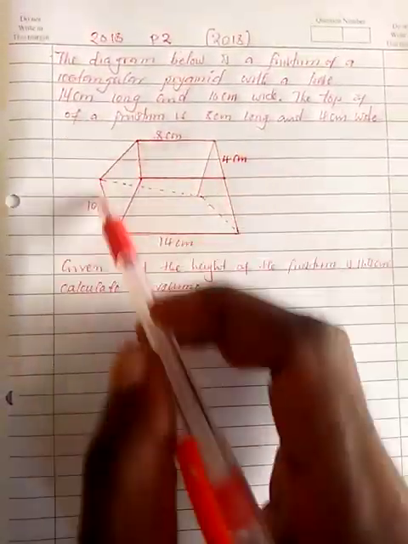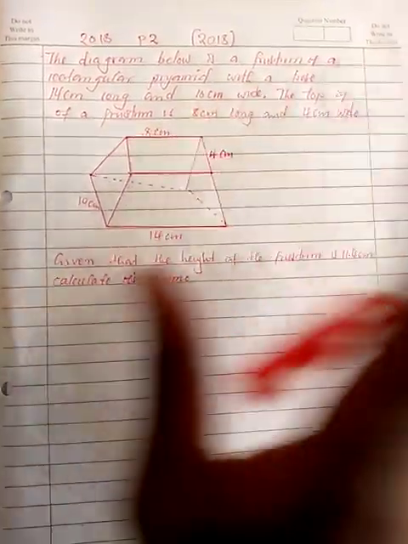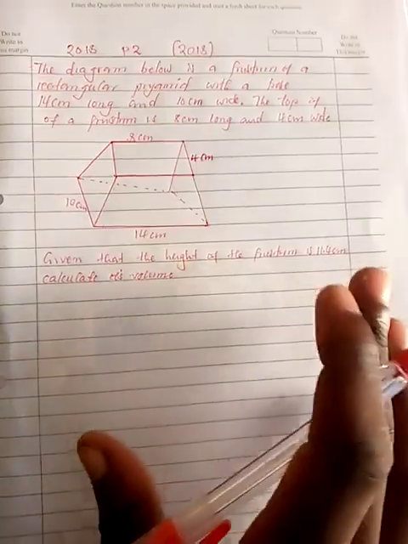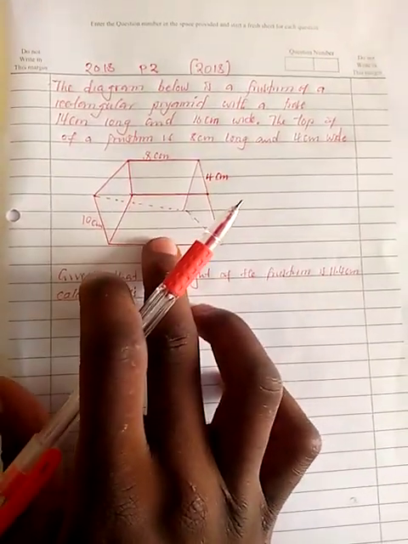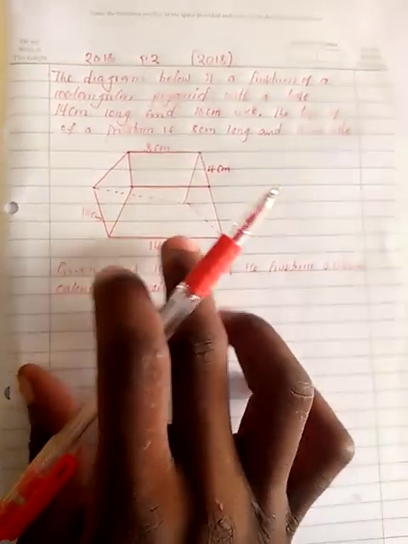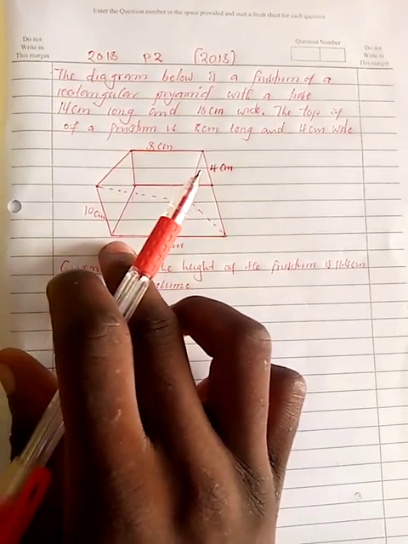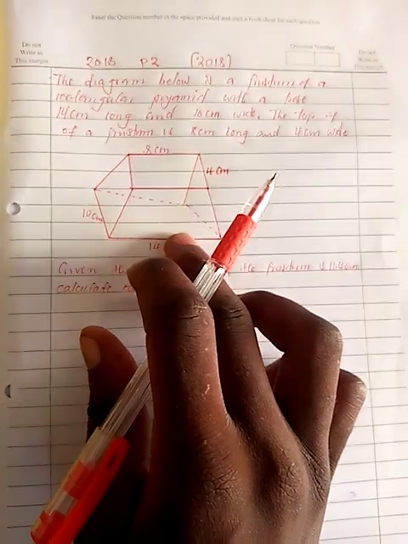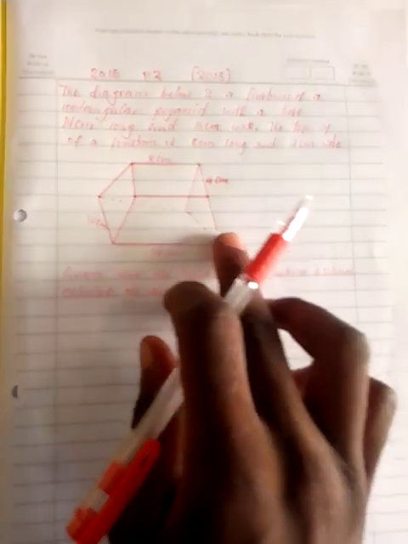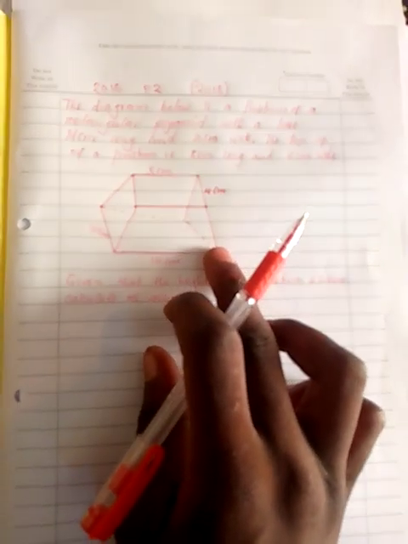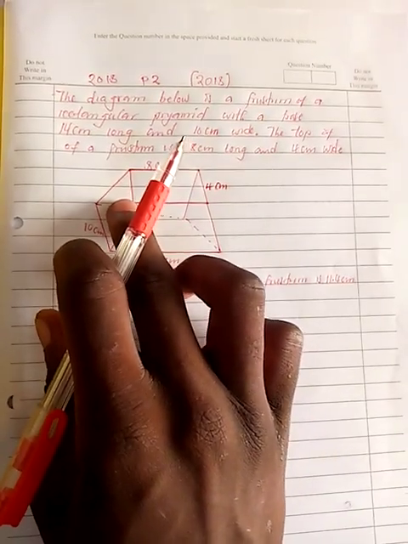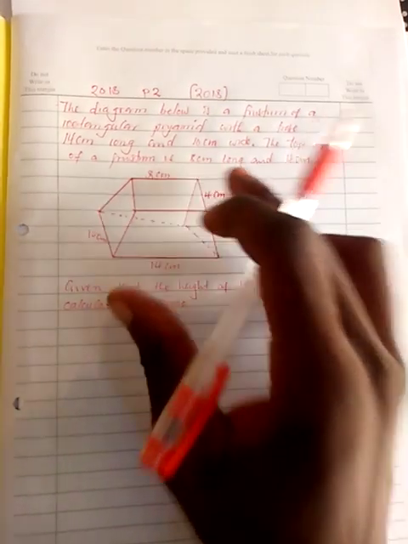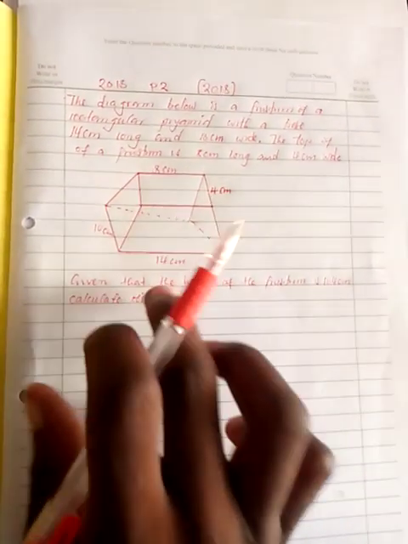So here they are not telling us to find the height of anything, but they are telling us to find the volume of this frustum, which has the base 14 centimeter long and 10 centimeter wide, and then the top part here is 8 centimeter long and 4 centimeter wide. Let's find the volume of this frustum.